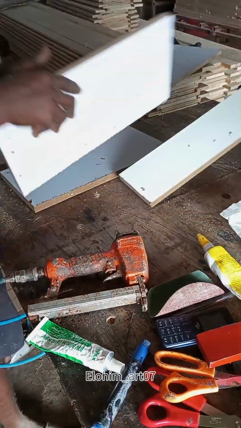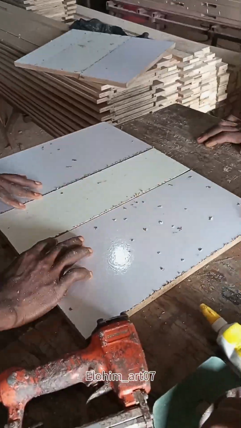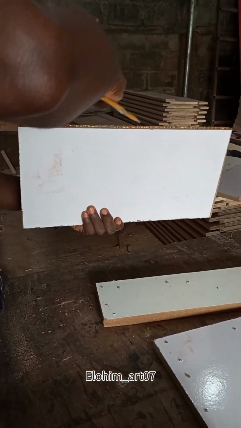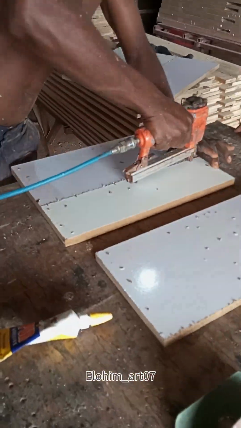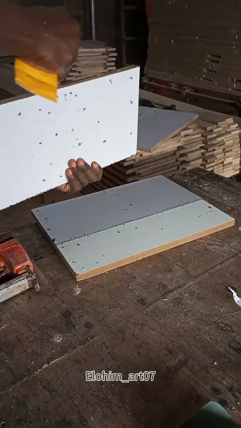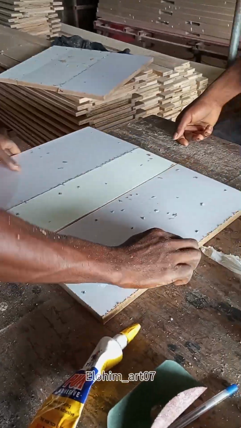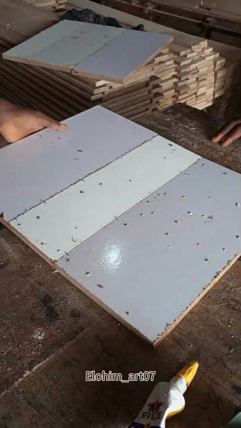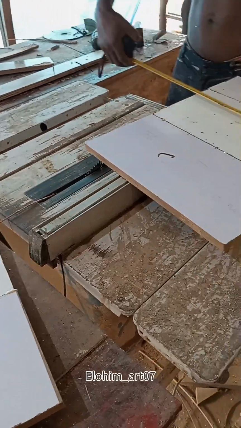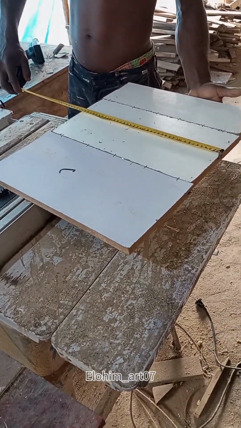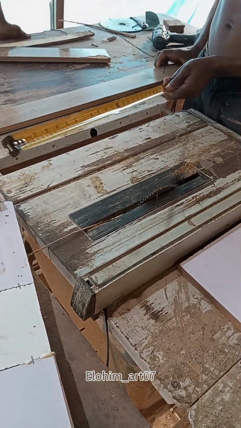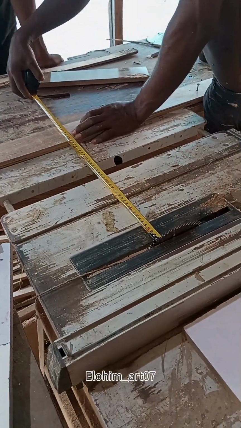Okay, just apply adhesive on the edges, then use a staple to hold the two. He's trying to make the joined board equal.